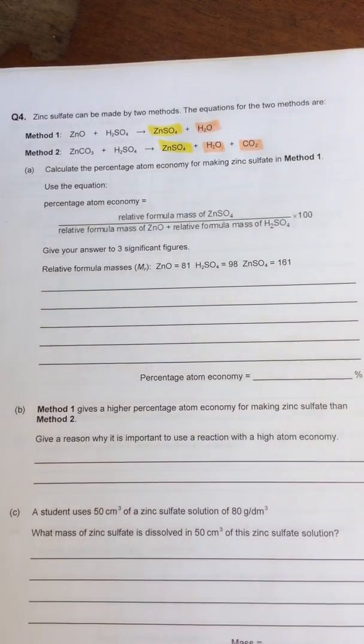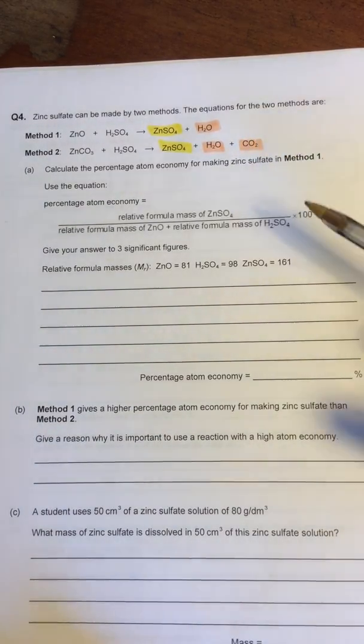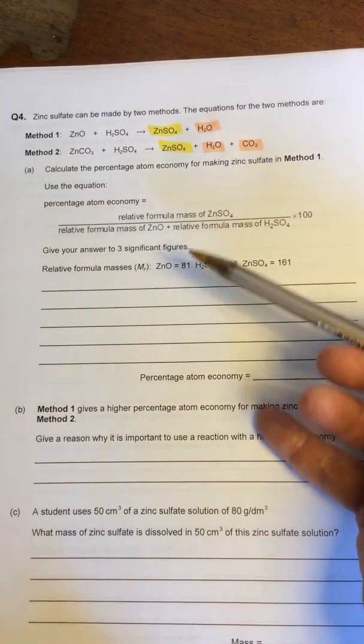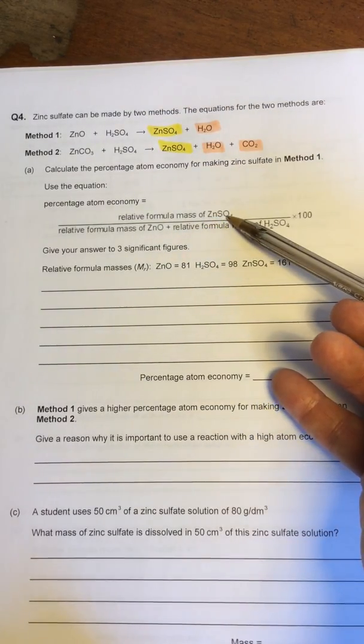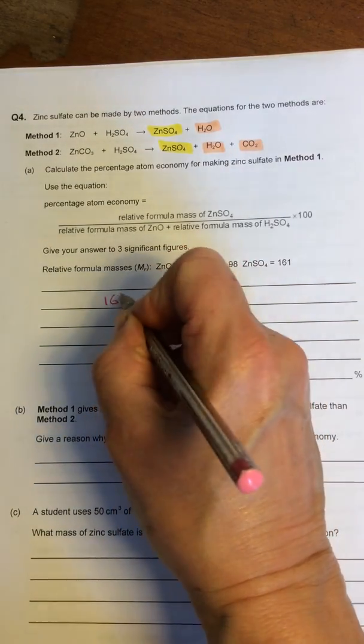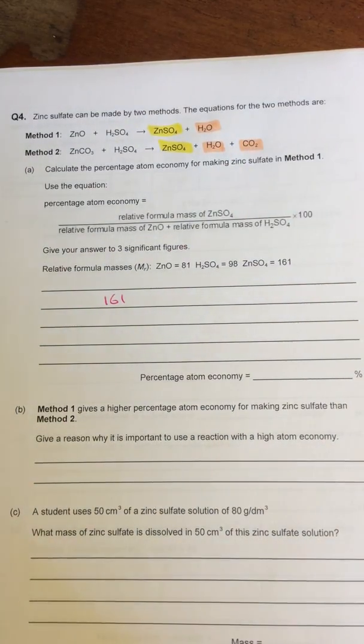Okay, so when it says to you, calculate the percentage atom economy for making zinc sulfate in method 1, you're going to have to find out the relative formula mass of zinc sulfate, which they give you, so pretty much give you this on the plate. So there you go, there's your 161 for your zinc sulfate. Then it says relative formula mass of zinc oxide plus the relative formula mass of sulfuric acid.